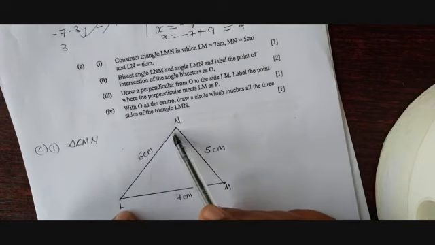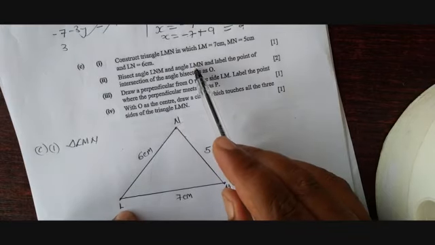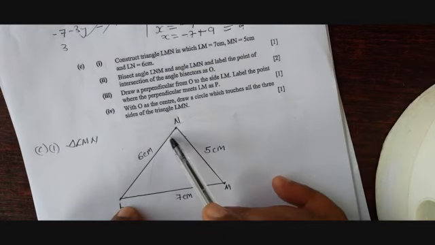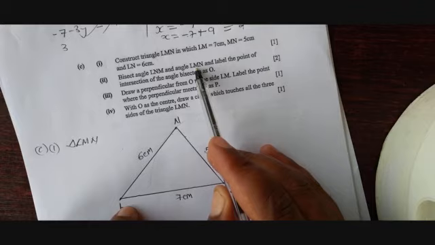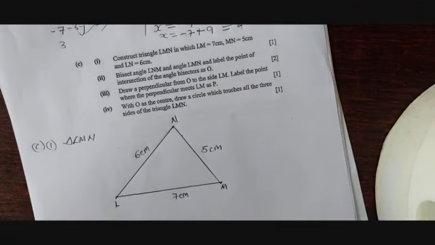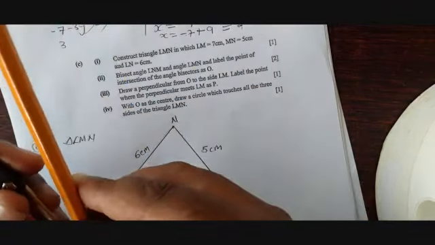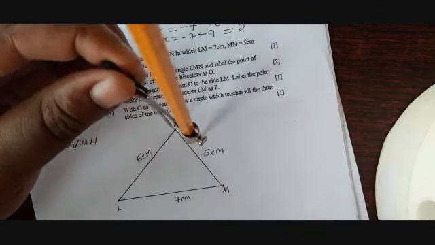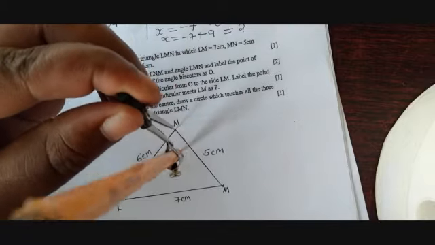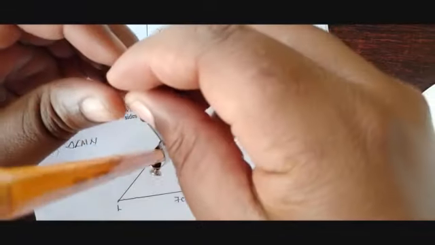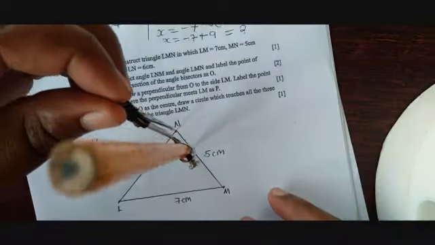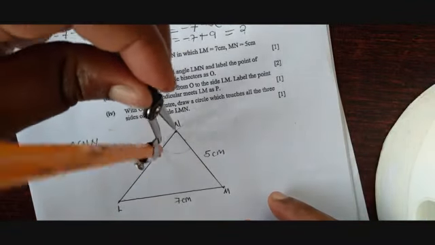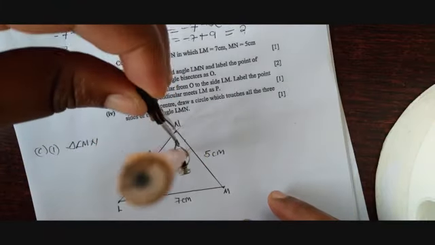Angle LNM, which is this angle, and angle LMN. So we need to bisect this angle and this one. This is angle N and that is angle M. Okay, so how do you bisect an angle? You open your compass to any radius of your choice, like this one, then you create an arc meeting these two lines.